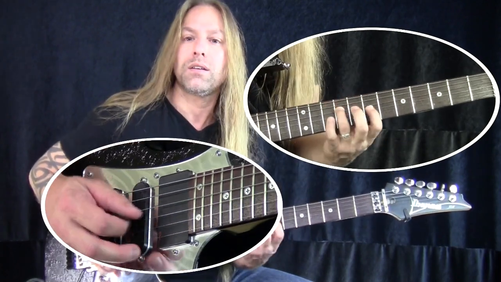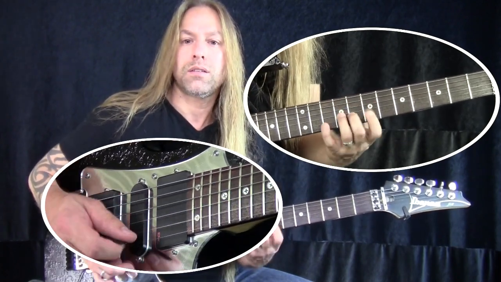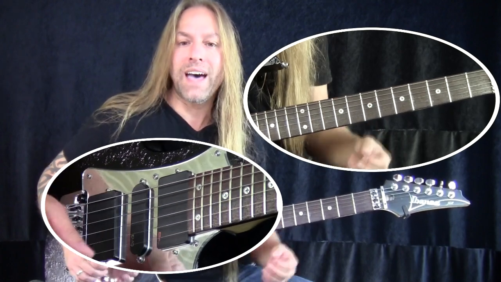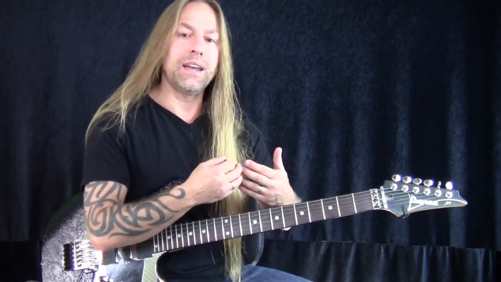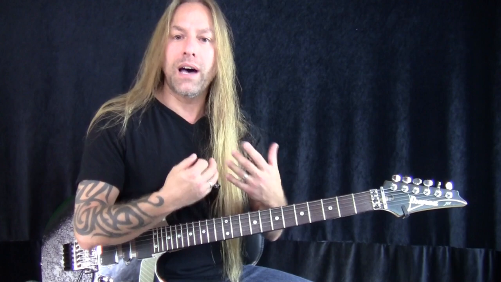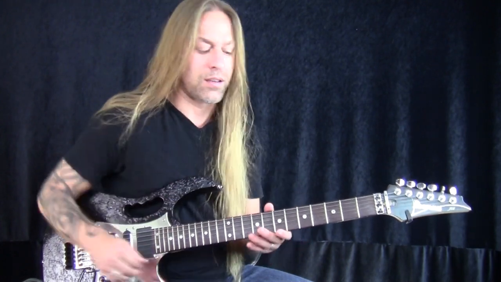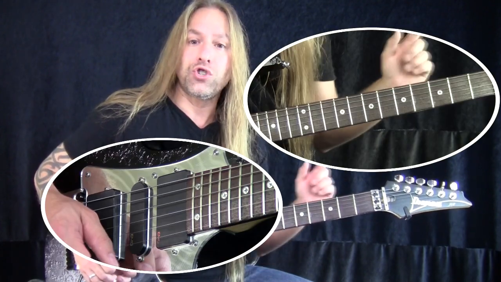If I go up here, those notes are all compatible. So again, instead of just running through those shapes, I want to start utilizing my concept of meandering, but now start adding in melodic content, which I call chord chasing. So as I'm playing, that G chord is there.